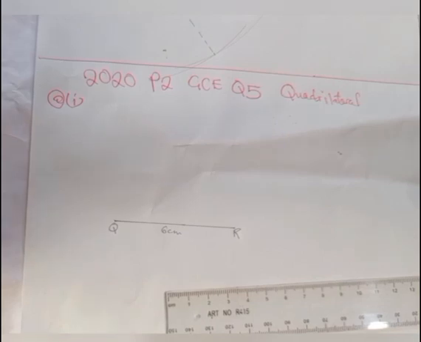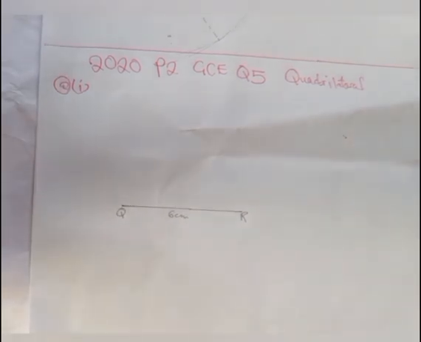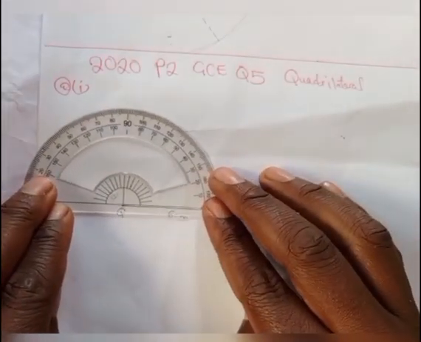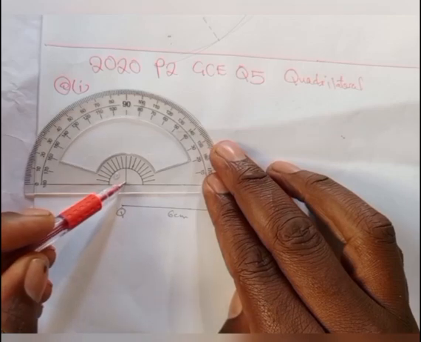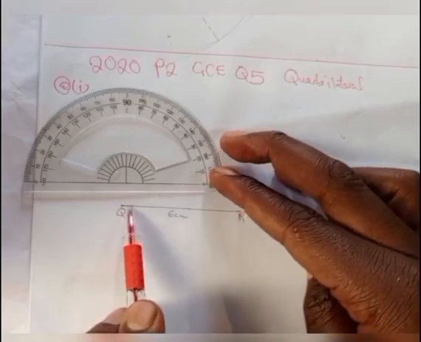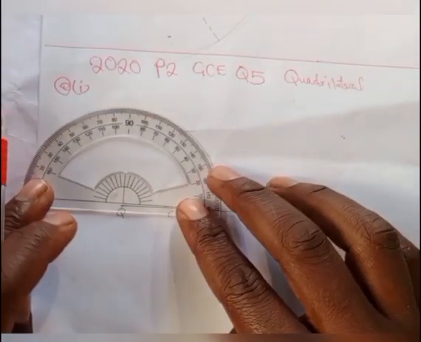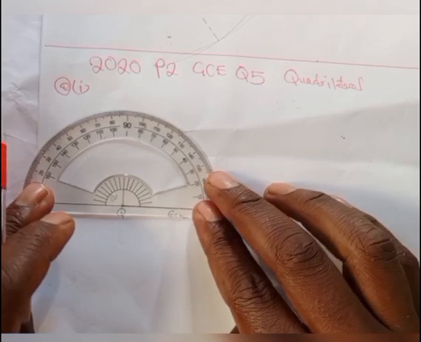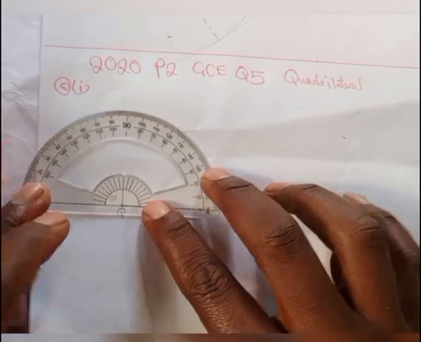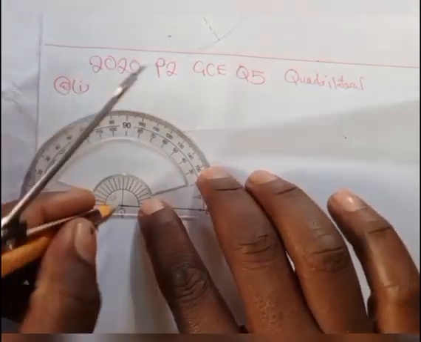We have not yet finished with question Roman numeral 1. We are now going to angle PQR. Angle PQR is 90 degrees. So you get your protractor, you put it as usual on the Q. Make sure this line is at point Q, and make sure this line here is along QR.